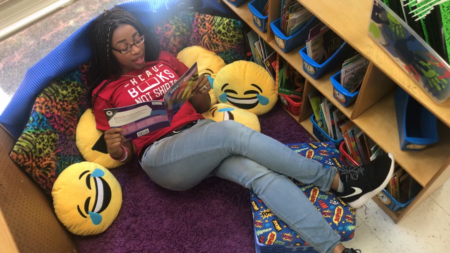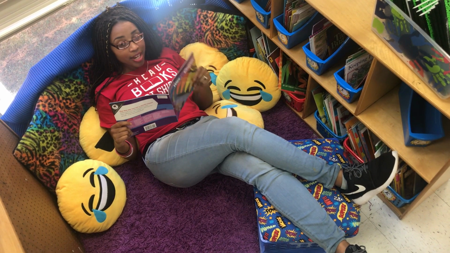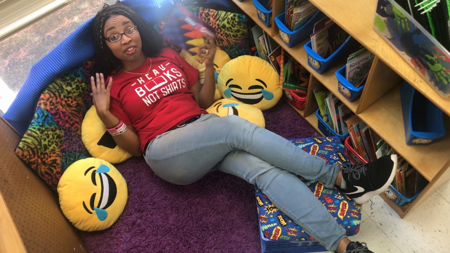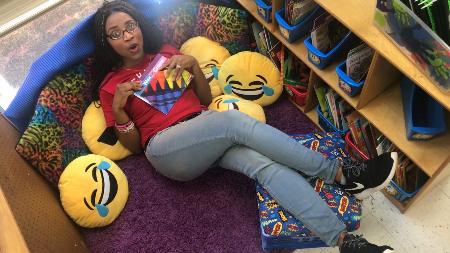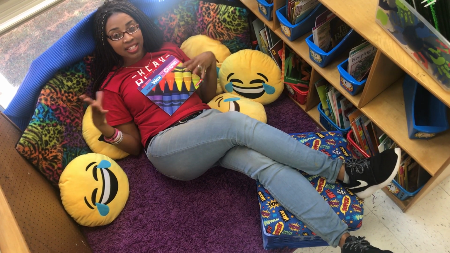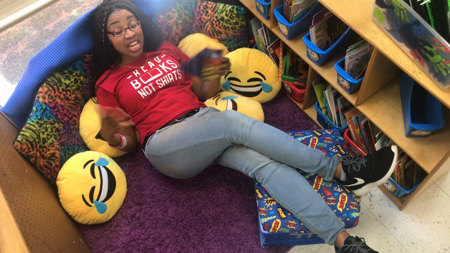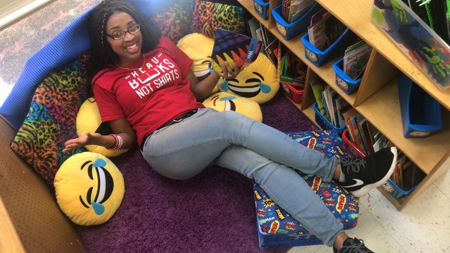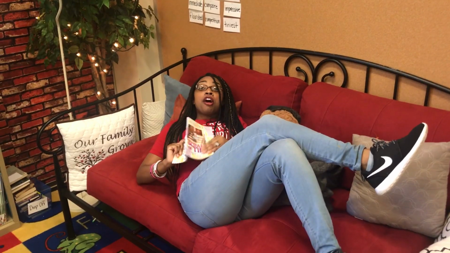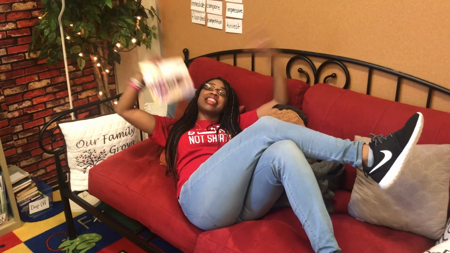So every child needs a place to read. I'm so cozy in this nice, warm literacy environment. It's so inviting. It makes me want to read. So you want to make sure that kids have a place to read. Like this. Or like this. Or you can go over the top like this.